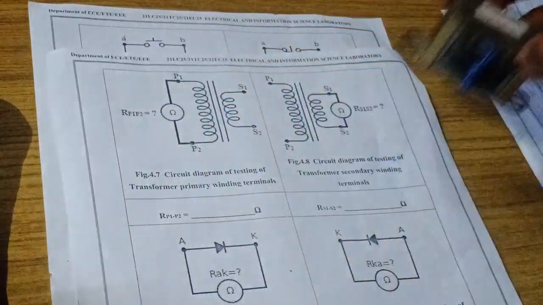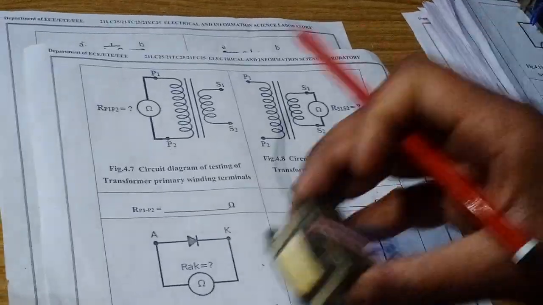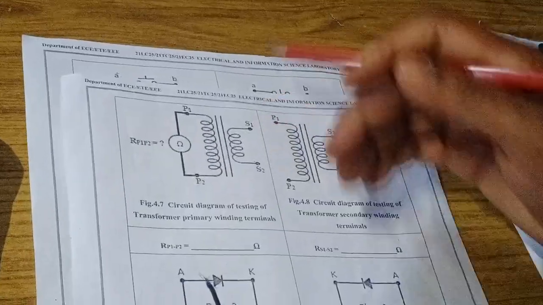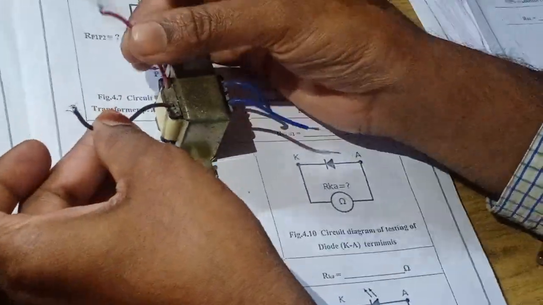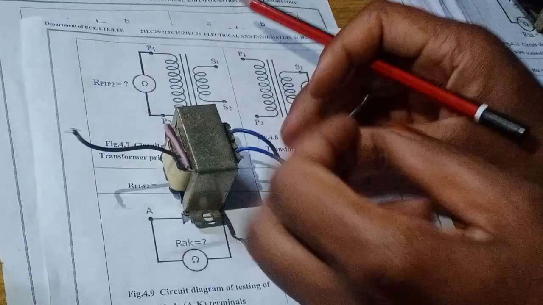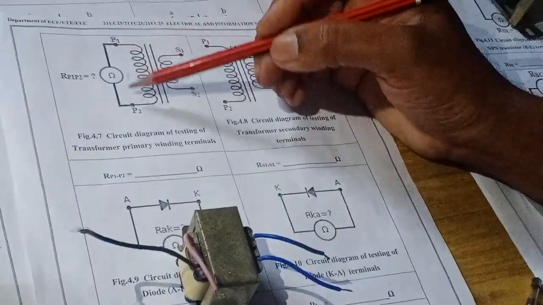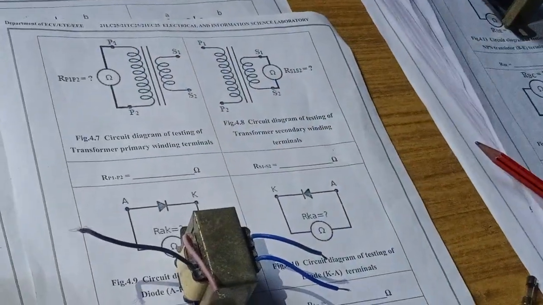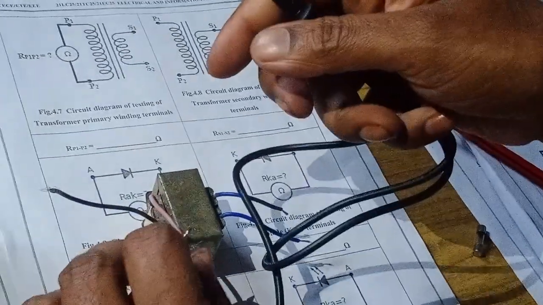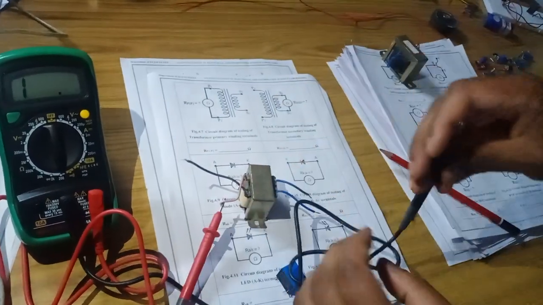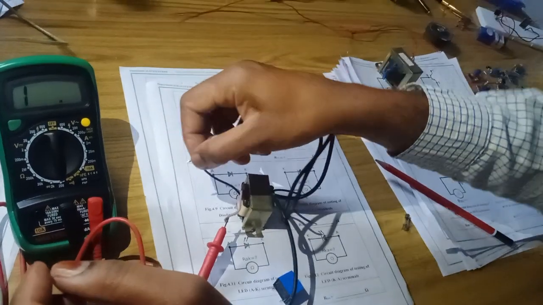The next one is the transformer. If you look into the circuit diagram, here you have 2 primary terminals and 2 secondary terminals. The very first thing, we need to measure the resistance between the primary terminals. So one terminal of the primary, and here the other terminal I am going to connect.